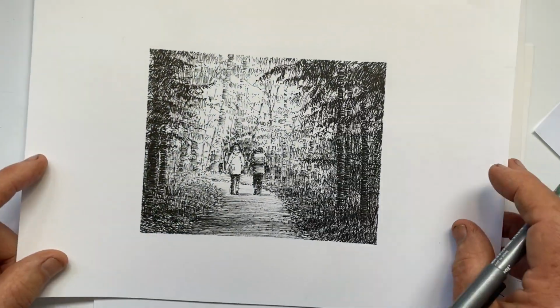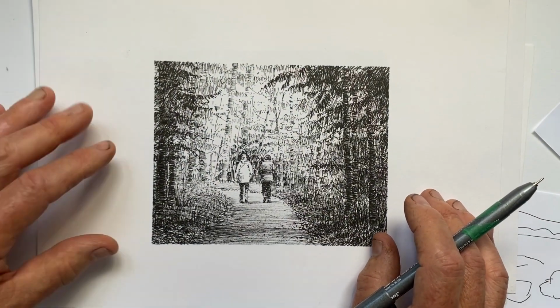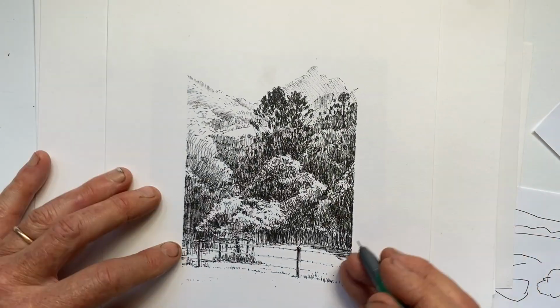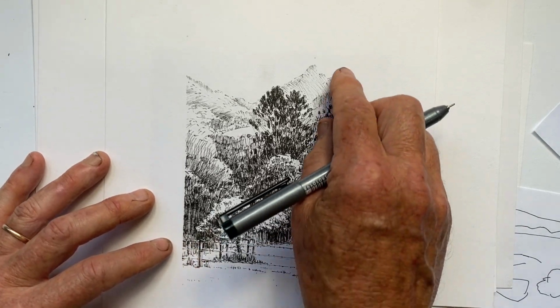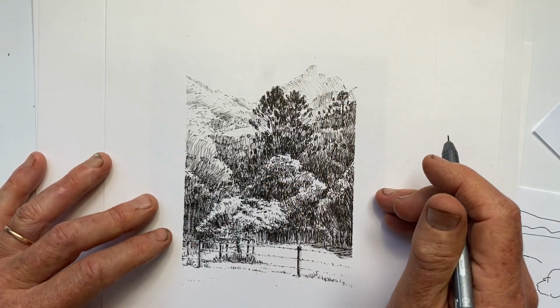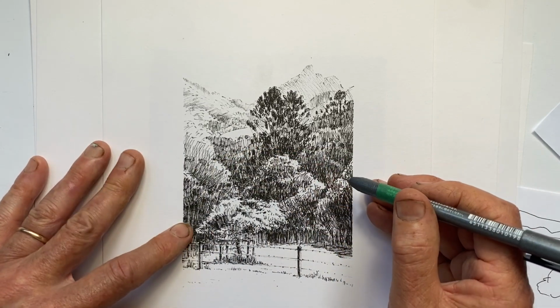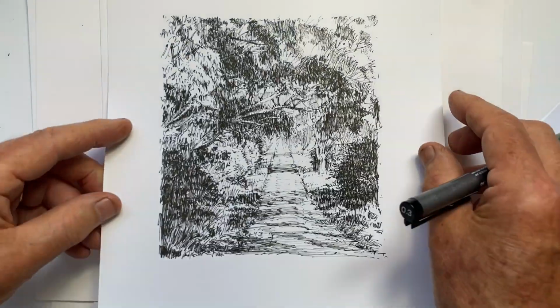If we jump to a Swiss forest, we can see it works with a forest of fir trees just as happily. But we can come back to Australia, and where we go from foreground to mountain in the distance, and again using hatching to basically create all of the trees and the mountain ranges.